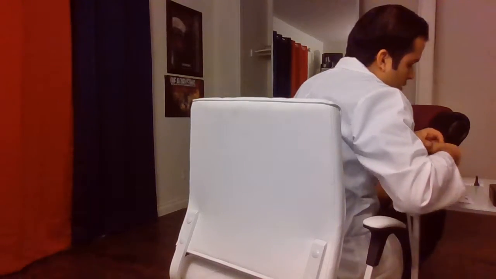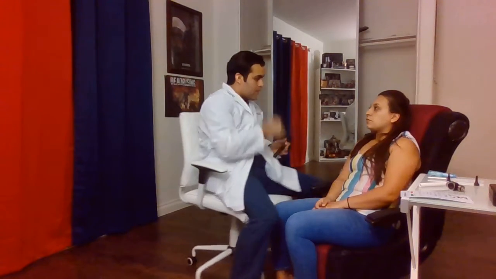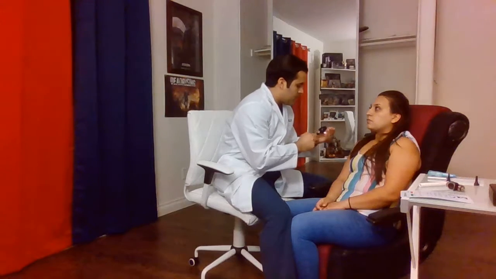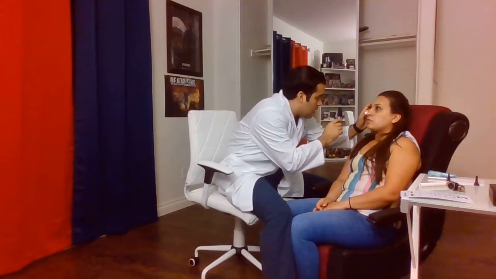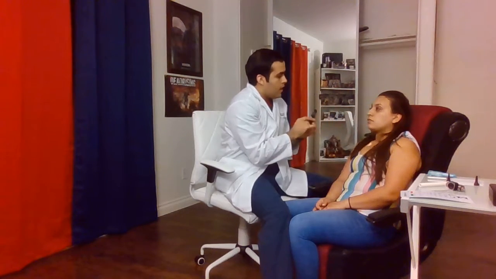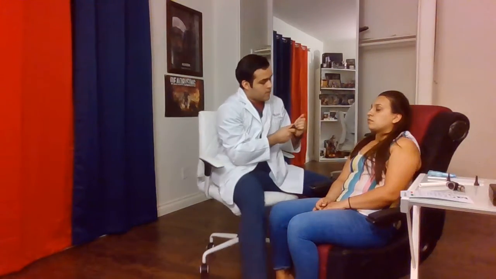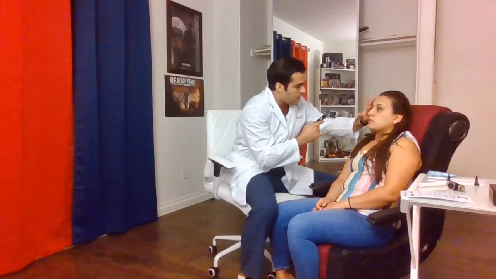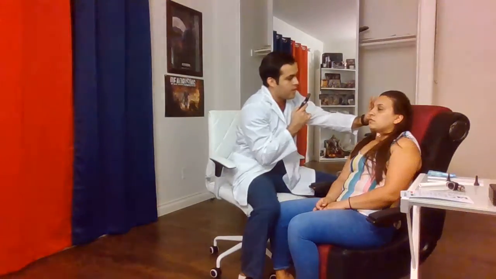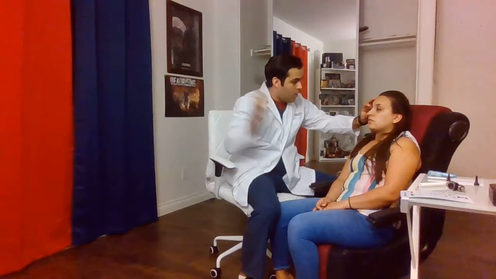Now I'm gonna use my scope to check inside your eye. So I'm looking at the sclera. First I'm gonna be visualizing with the right eye to her right eye. Safety mechanism, I don't want to hurt the patient by bumping her. I'm gonna have the patient look at something near the wall.